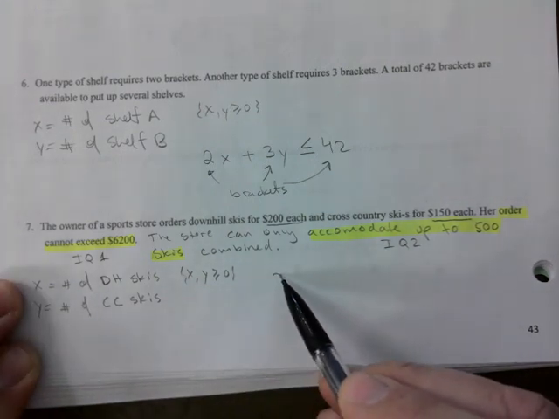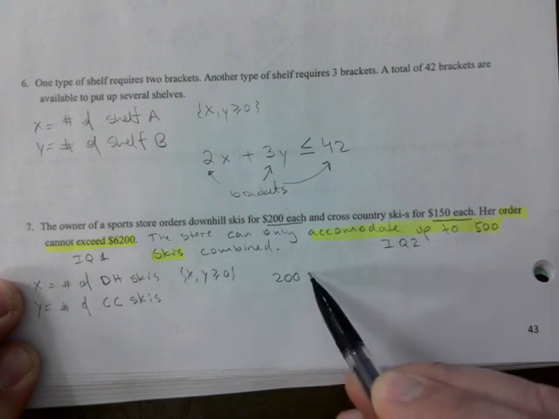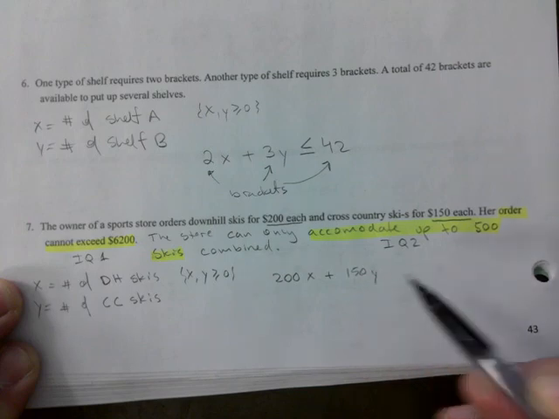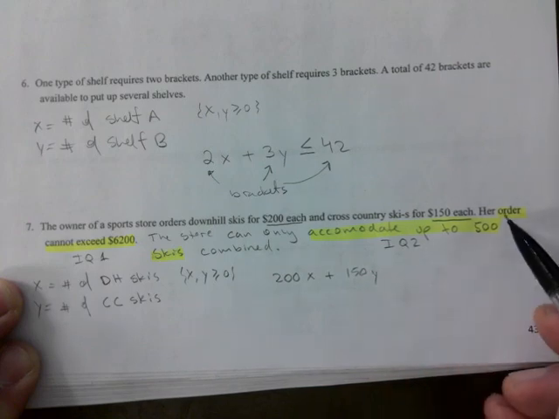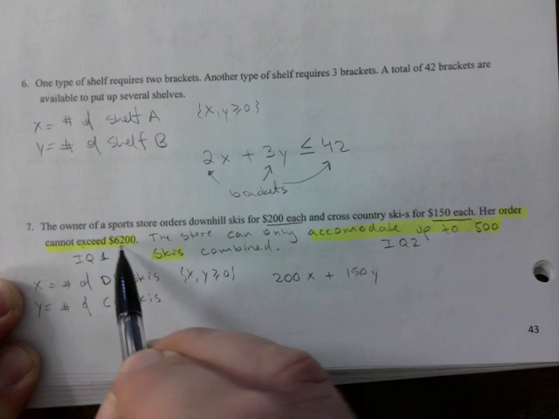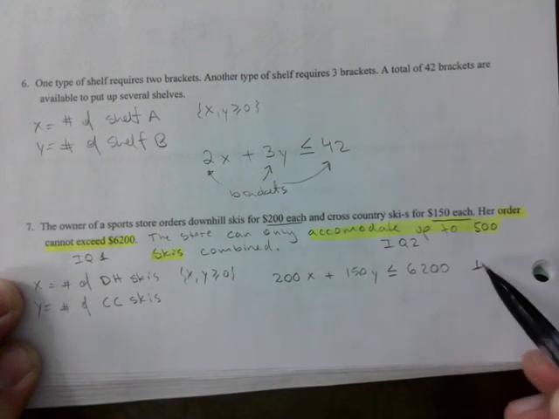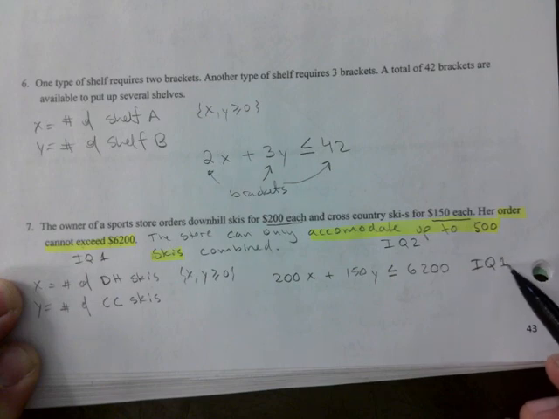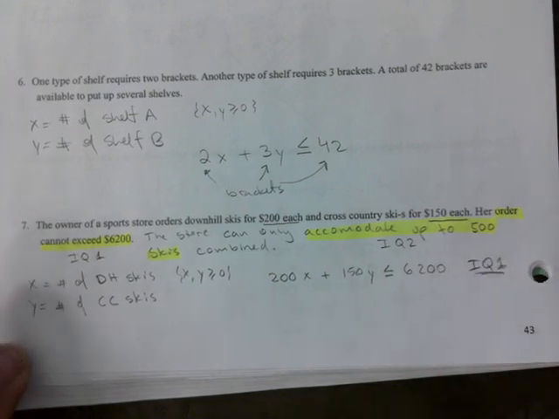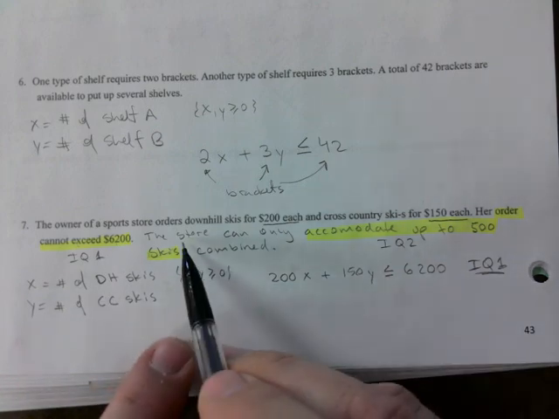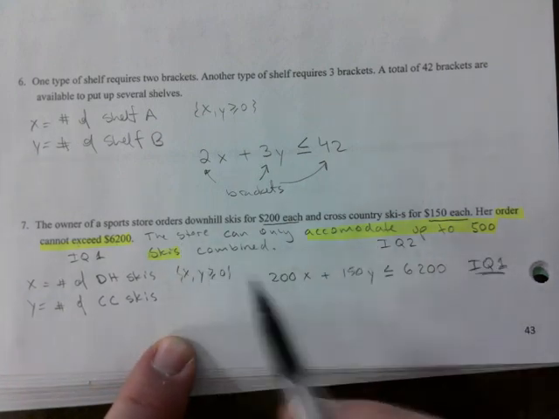So we can say that if it's $200 for downhill skis and $150 for cross-country skis, the order cannot exceed $6,200. This is inequality 1. I just took care of that restriction. So there's a restriction on money spent, and then it says the store can only accommodate 500 skis combined.